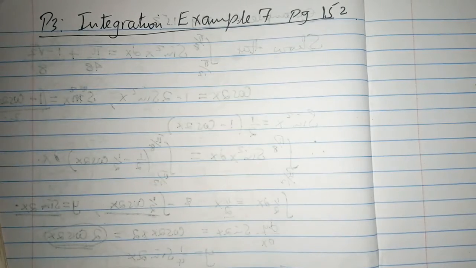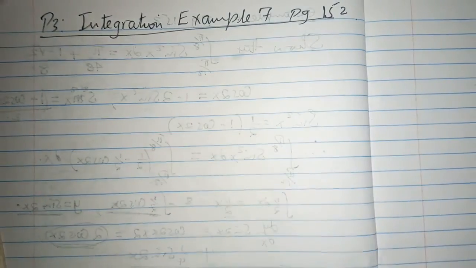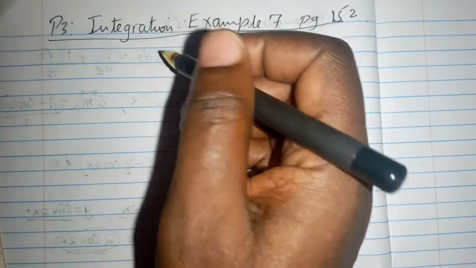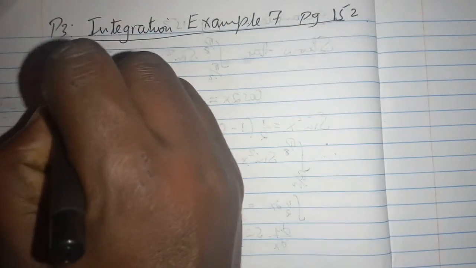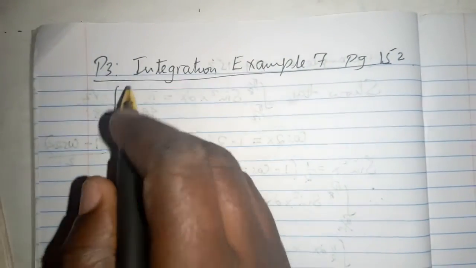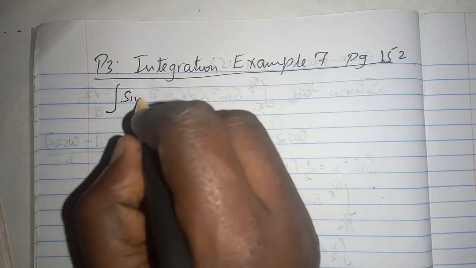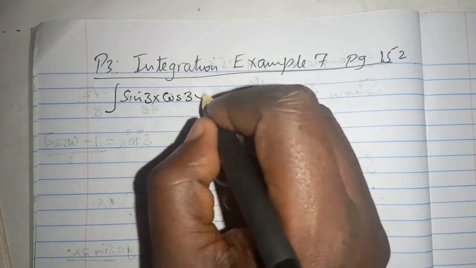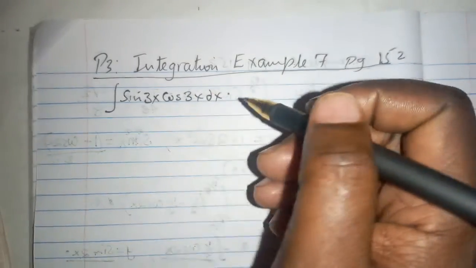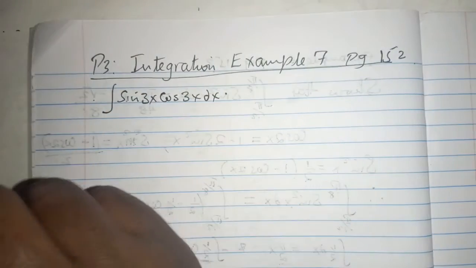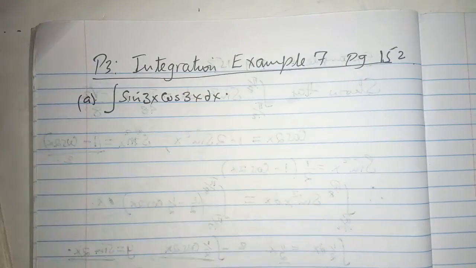In this video, I want us to explain Pure Mathematics 3, Chapter 7, Example 7. Example 7 talks of: find the integral of sine 3x cosine 3x with respect to x, and that is just part A of example 7.